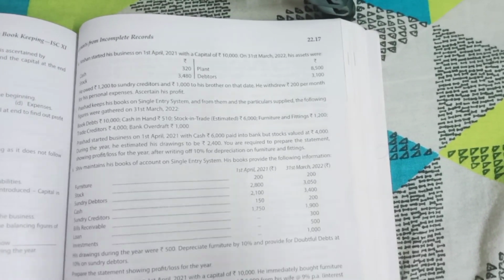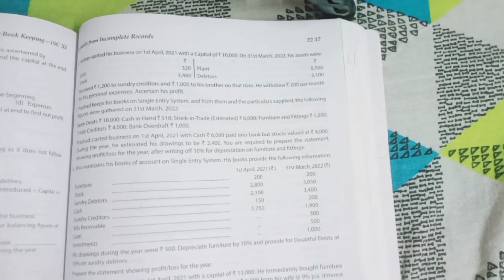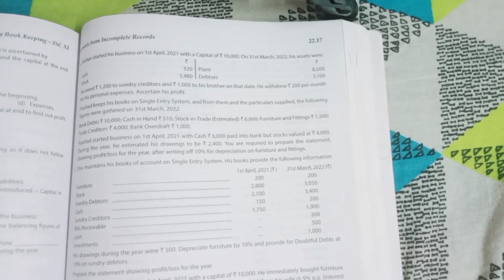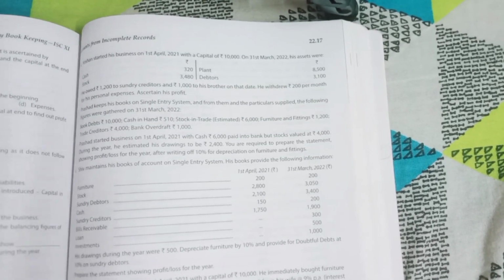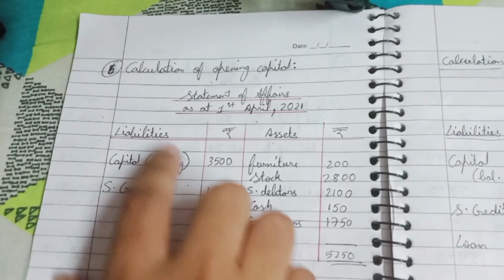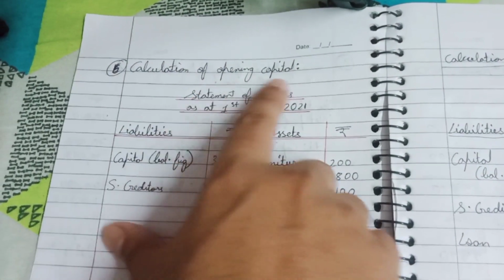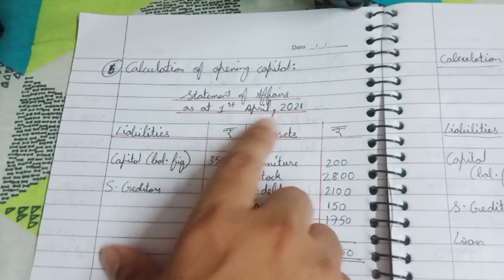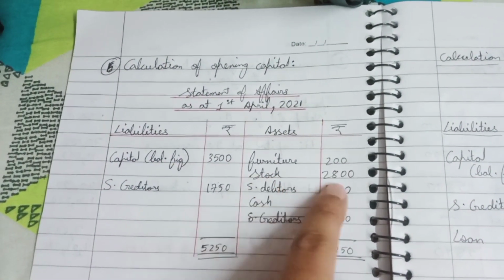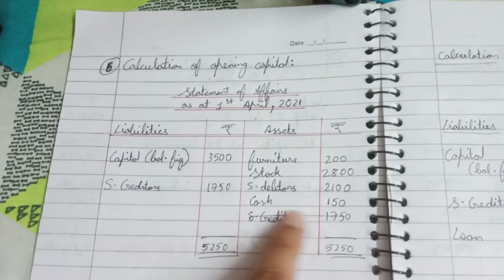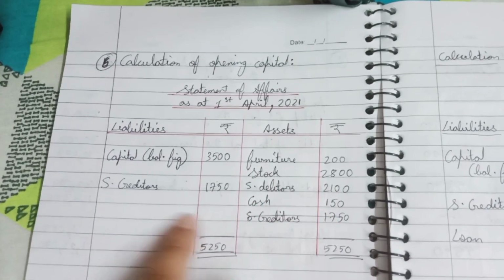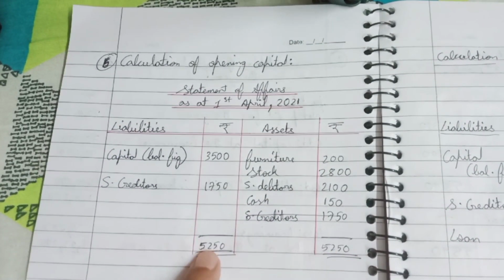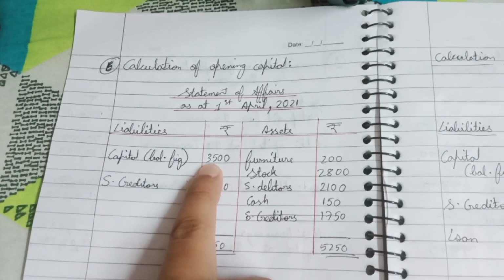First, we'll make two statements of affairs in this sum. After preparing the two statements of affairs, you'll get both the opening capital and closing capital. With that help, we'll prepare the statement of profit and loss. Here you can see the calculation of opening capital. For calculating opening capital, I prepared the statement of affairs as at 1st April 2021. Furniture value 200, stock 2800, debtors 2100, cash 150. It was mentioned in the question. Sundry creditors 1750. Adding this, I have written the amount on both sides, then subtracted, and I get the balancing figure, that is the opening capital.